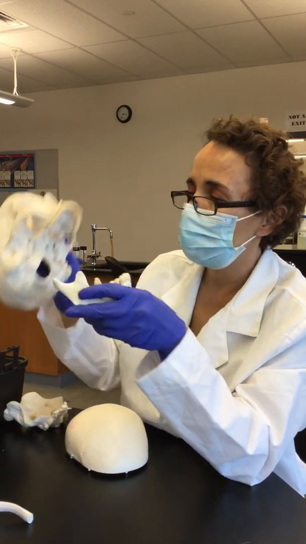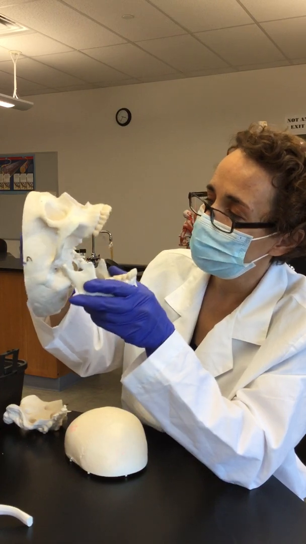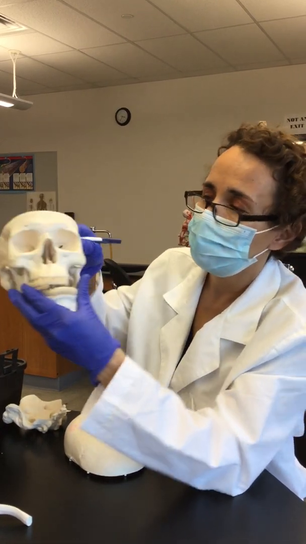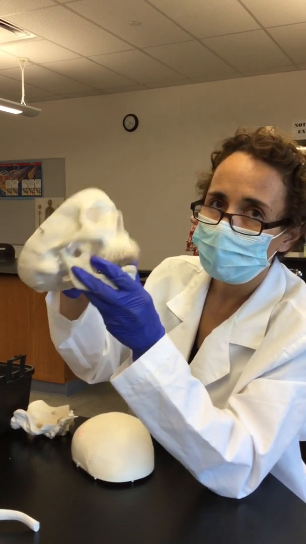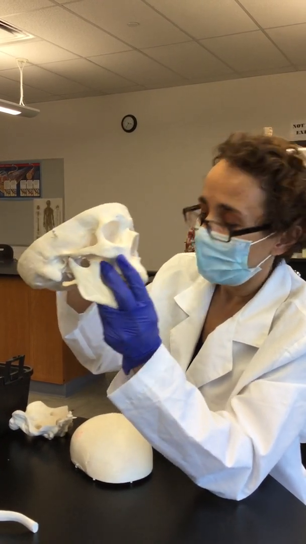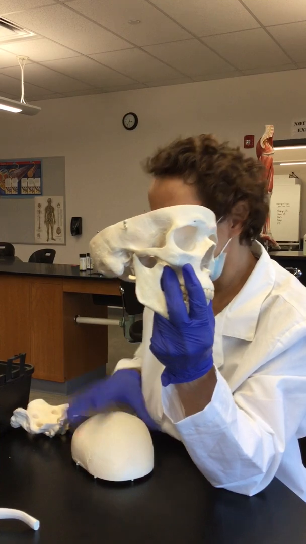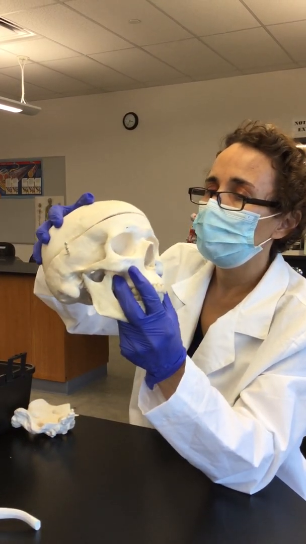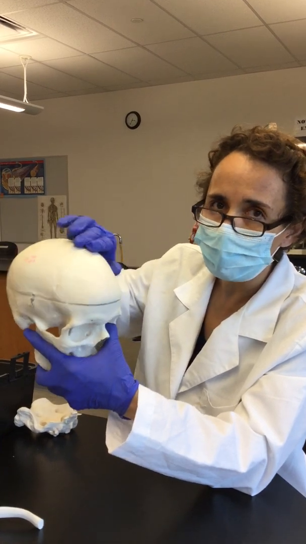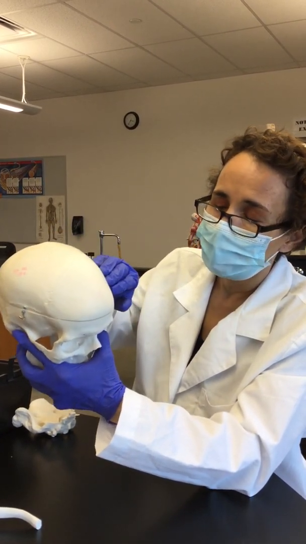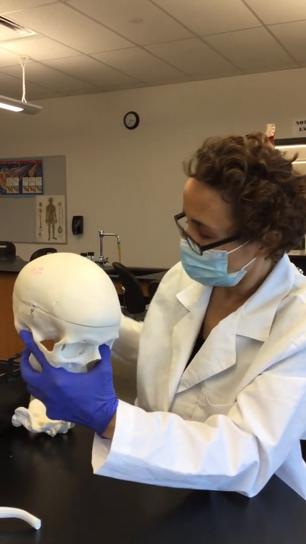And this is the only movable articulation that we have in our skull. So this will be a synovial joint or diarthrosis. And the rest of the articulations in our skull are sutures, or immovable joints, or amphiarthrosis.